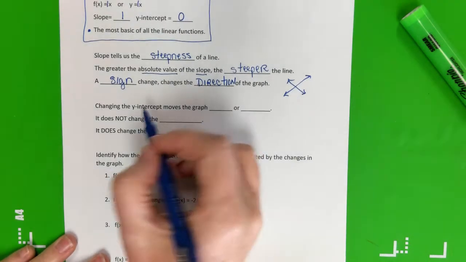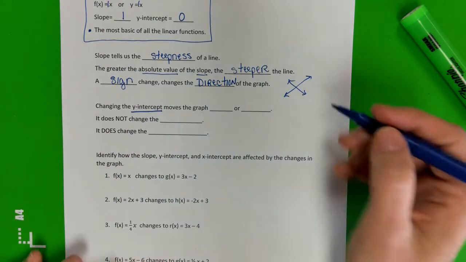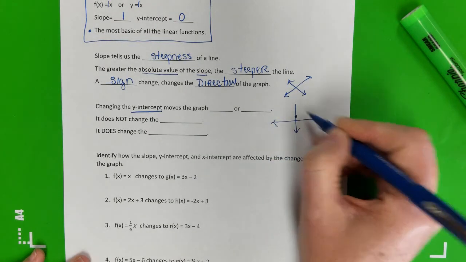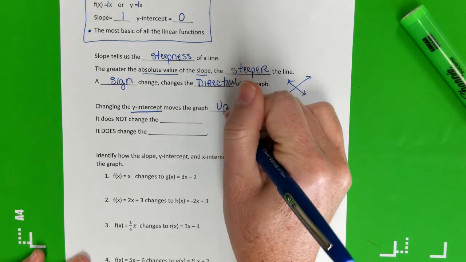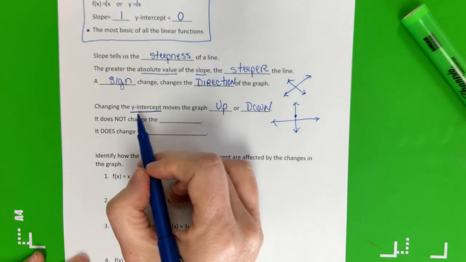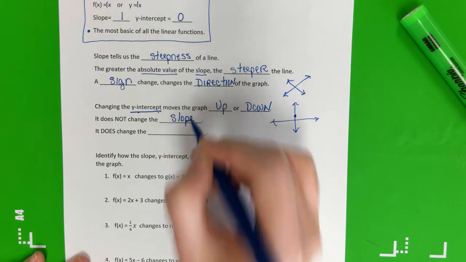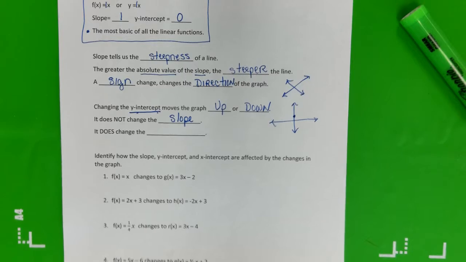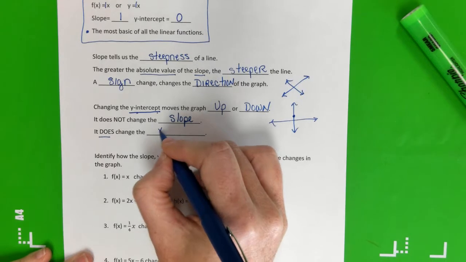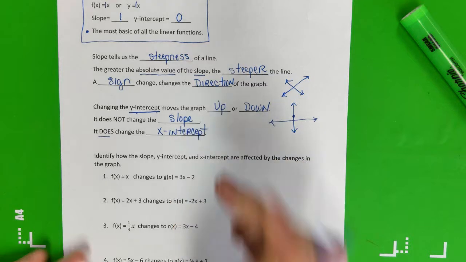Changing the y-intercept. Let's talk about that. We know the y-intercept is on the y-axis, right? So changing the y-intercept moves the graph up or down. It just slides it up or down. Changing just the y-intercept does not change the slope. We're just adding or subtracting something that doesn't change the slope. But it does change the x-intercept. Okay, so these are all important things to realize.